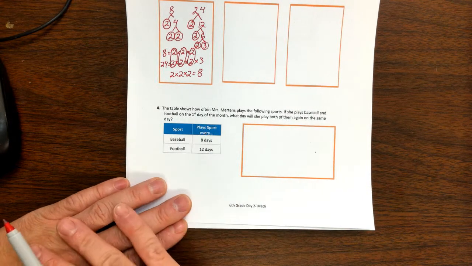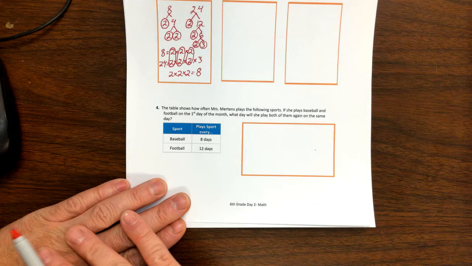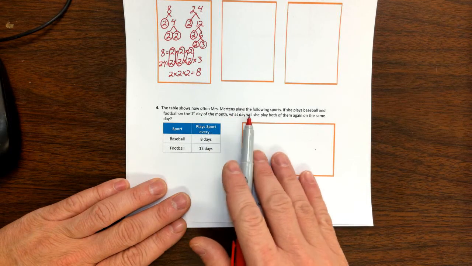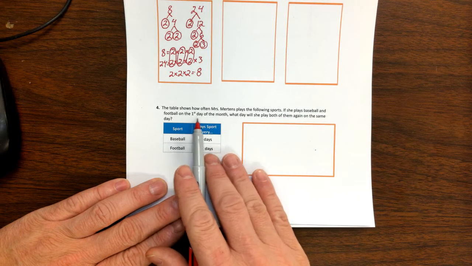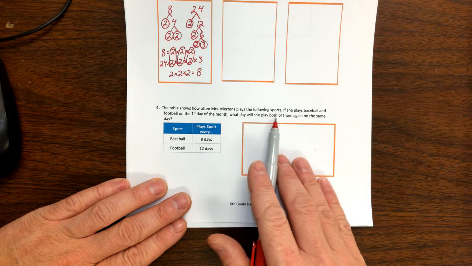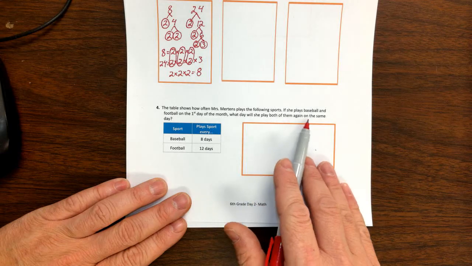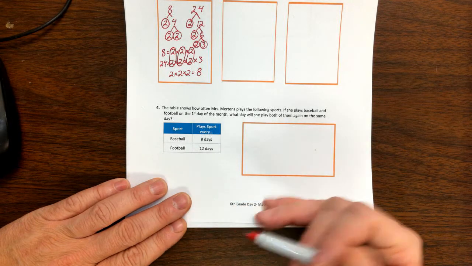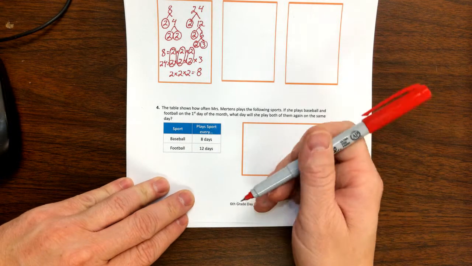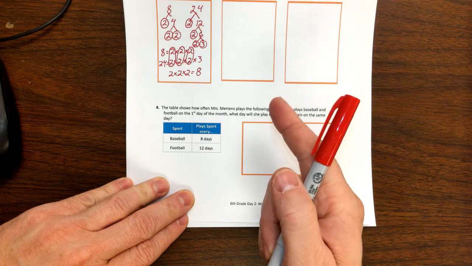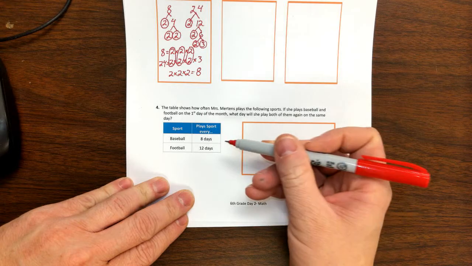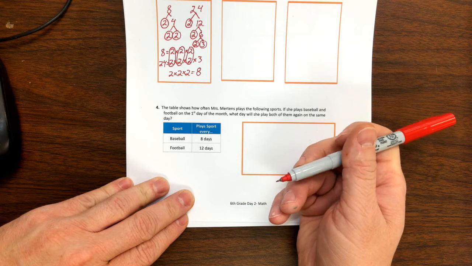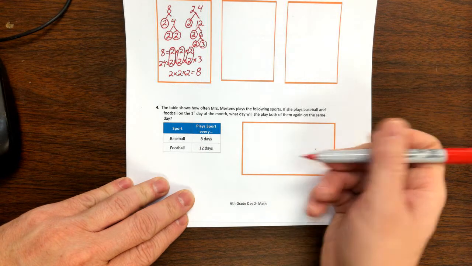This one is not about factors. Let's read it. It says, the table shows how often Miss Mertens plays the following sports. If she plays baseball and football on the first day of the month, what day will she play both of them again on the same day? So what this is saying is she's going to play baseball and football on day 1, and then every 8 days she'll be playing baseball again, and every 12 days she's going to be playing football again.